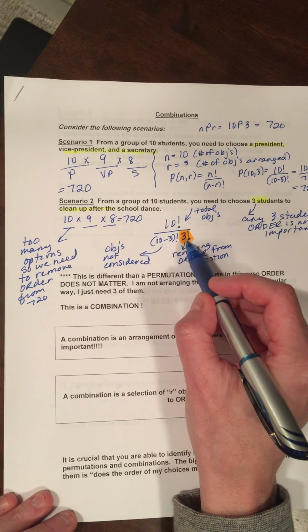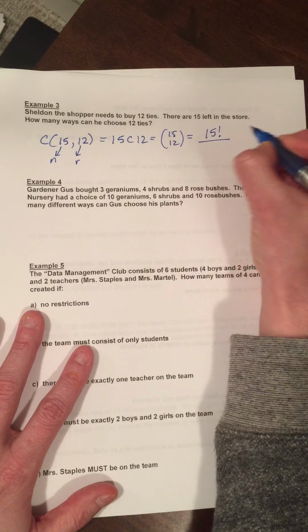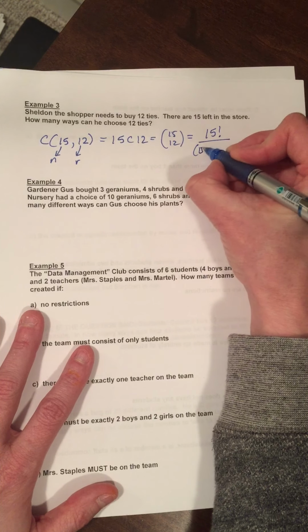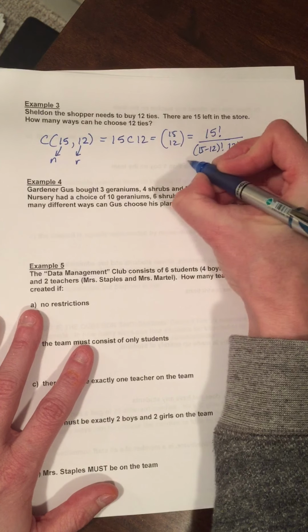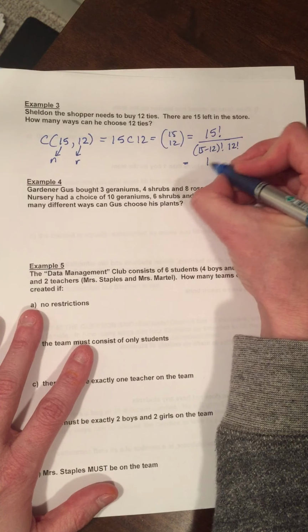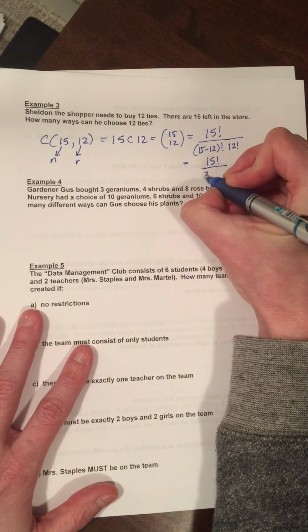The formula would state 15 factorial over 15 minus 12 factorial, 12 factorial. That's 15 factorial over 3 factorial, 12 factorial.